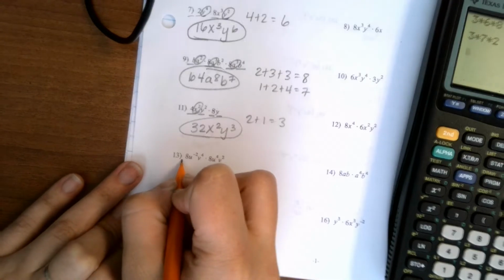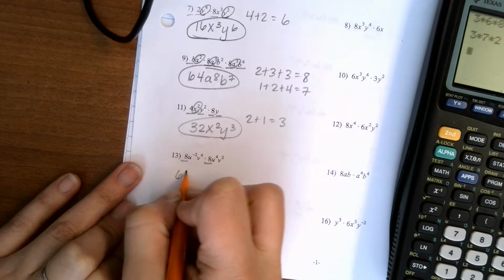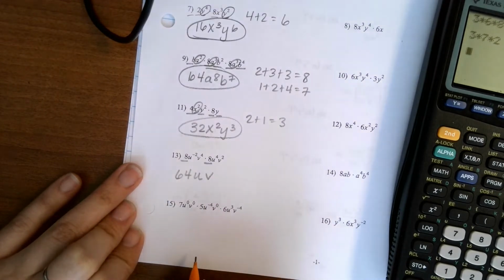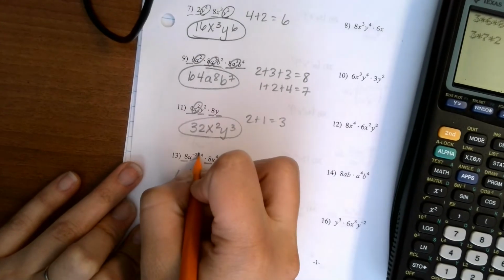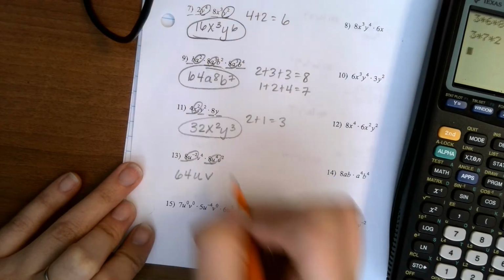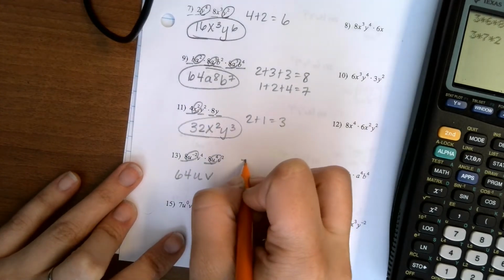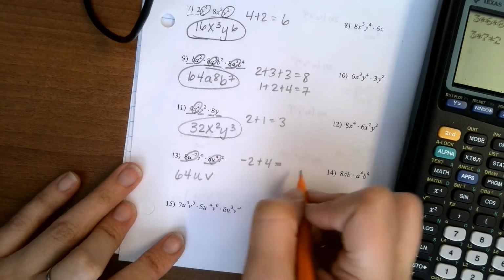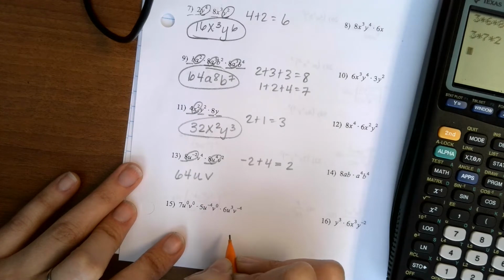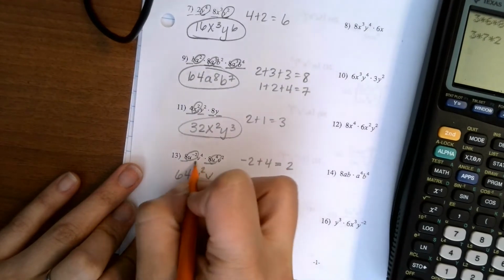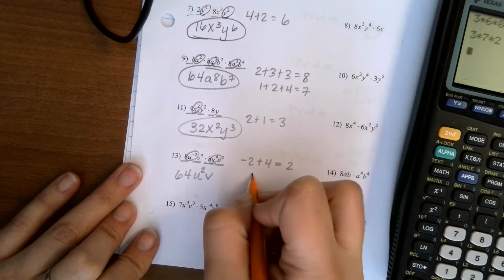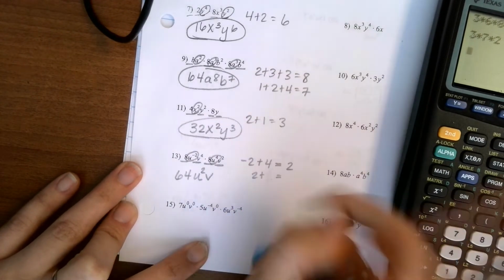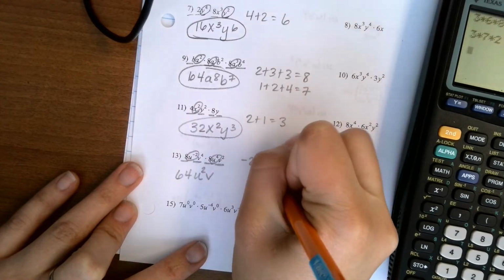Careful with this one. 8 times 8, 64. And then I have u and v. Let's figure out what our values are. I have u to the negative 2 and u to the fourth power. This one's tricky. Negative 2 plus 4, we're still adding our exponents, is positive 2. V to the fourth power, v squared. 2 plus 4 is 6.